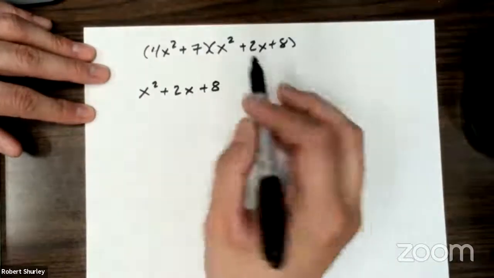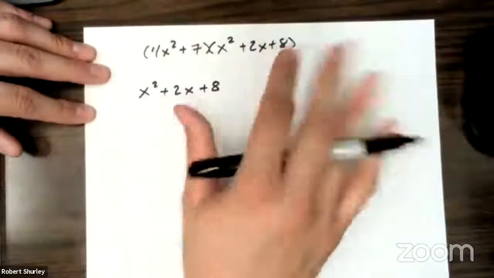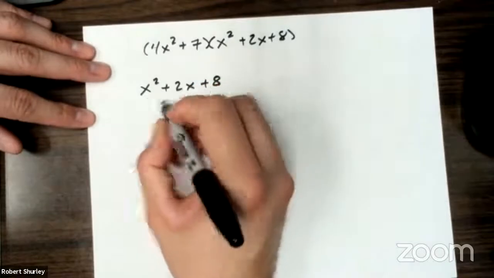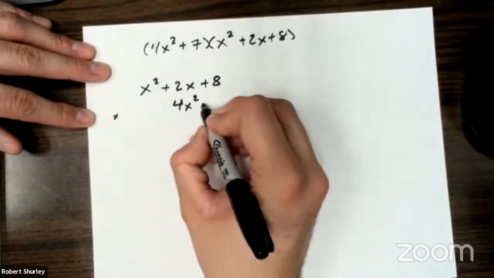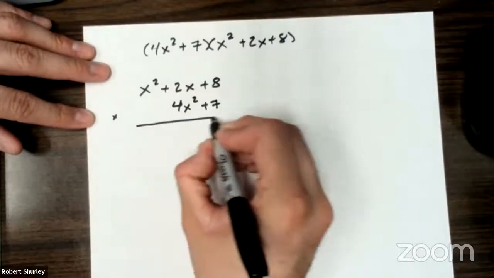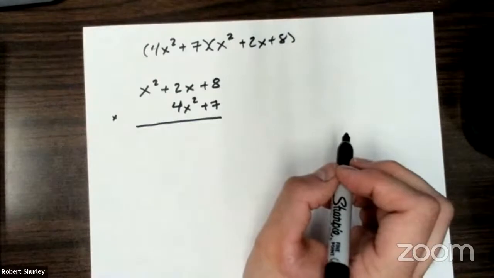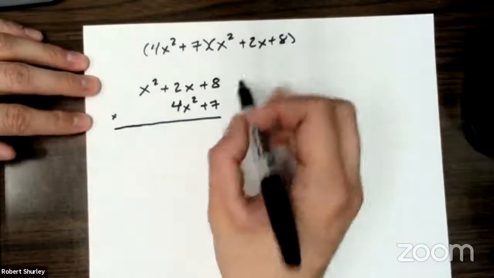Now we don't have to worry about writing the second polynomial with missing terms because we're multiplying. Remember when we added or subtracted, you did need the missing terms. But we're going to multiply, so times 4x squared plus 7. The way I would do this is I would first, I guess I'll do what the book does.